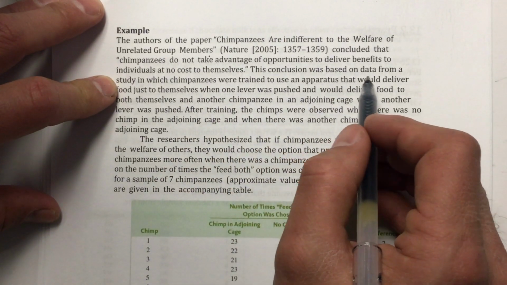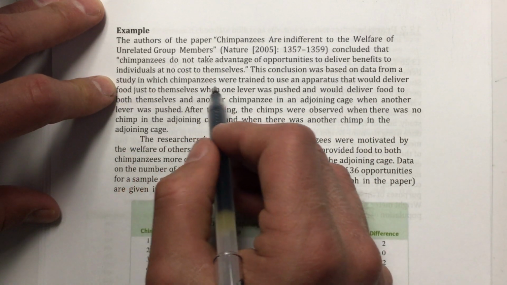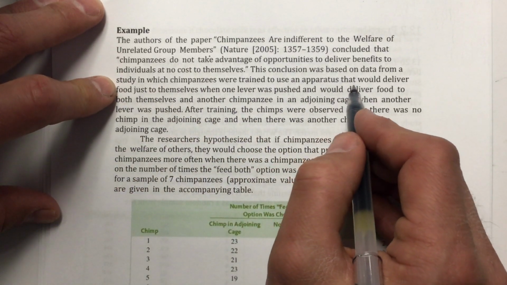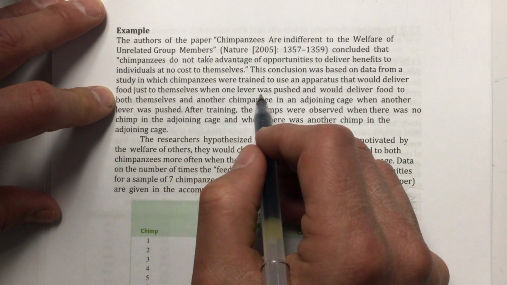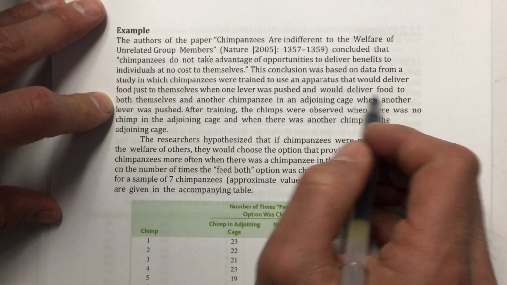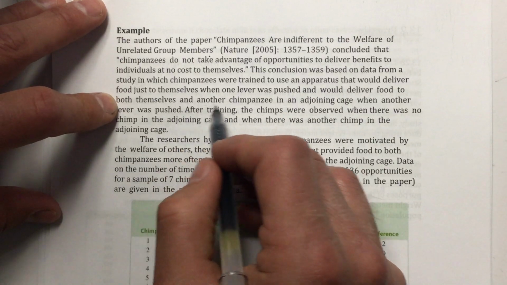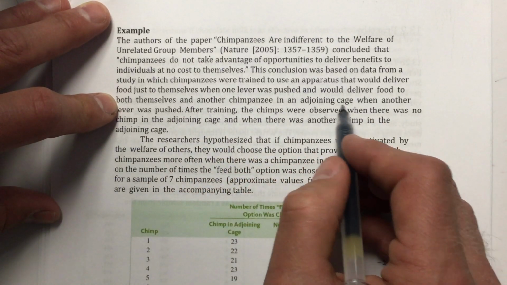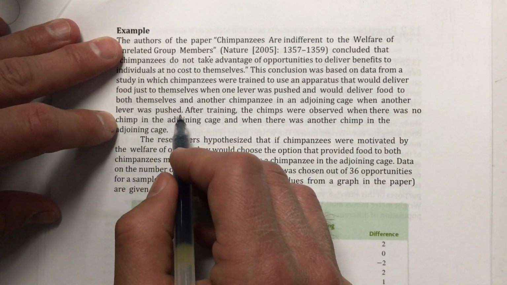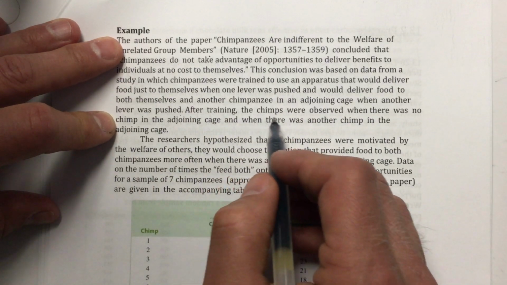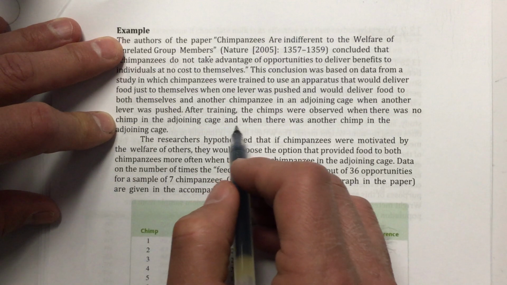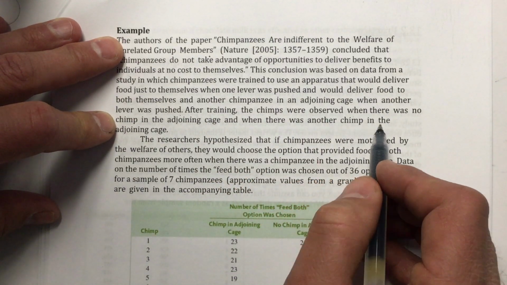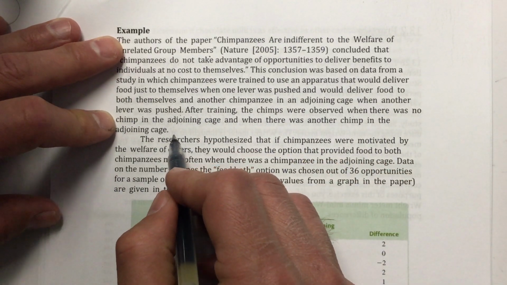This conclusion was based on data from a study in which chimpanzees were trained to use an apparatus that would deliver food just to themselves when one lever was pushed, and would deliver food to both themselves and another chimpanzee in an adjoining cage when another lever was pushed. After training, the chimps were observed when there was no chimp in the adjoining cage, and then when there was another chimp in the adjoining cage.